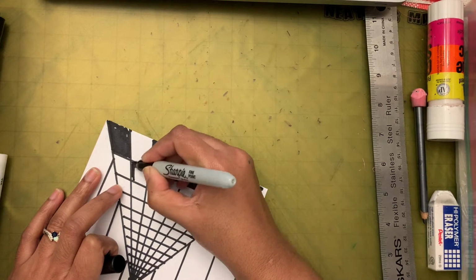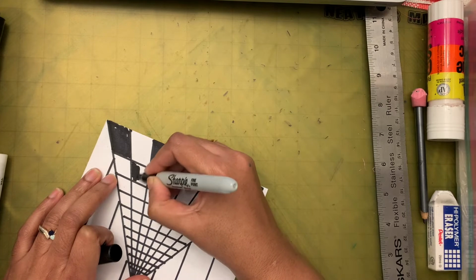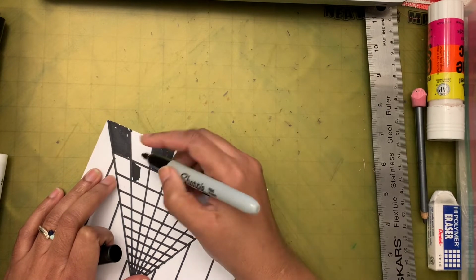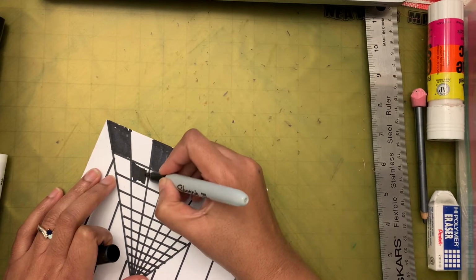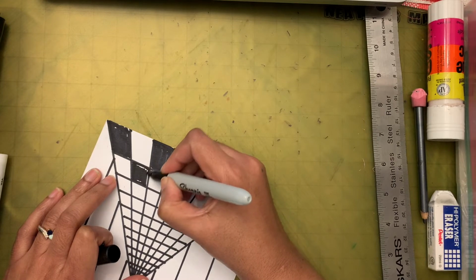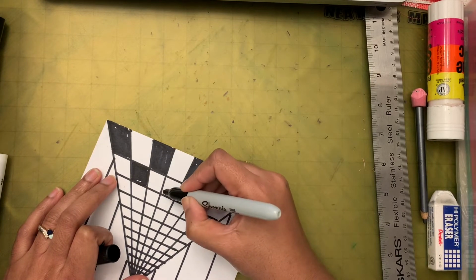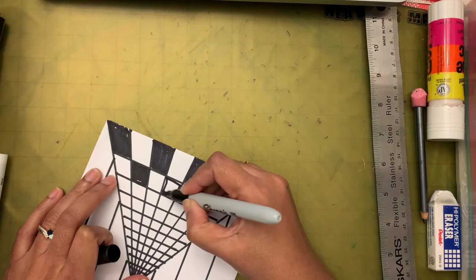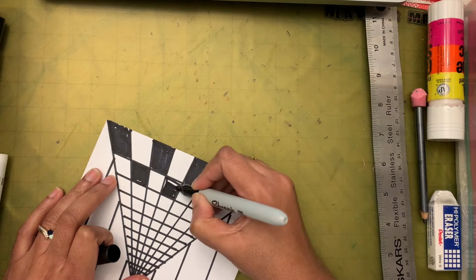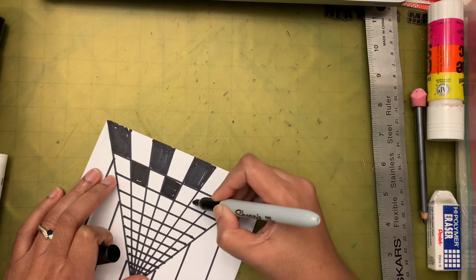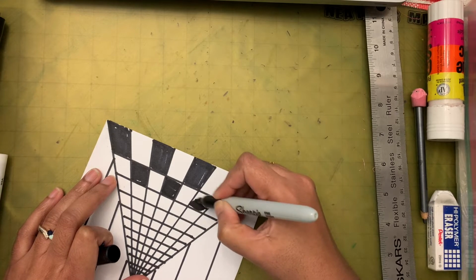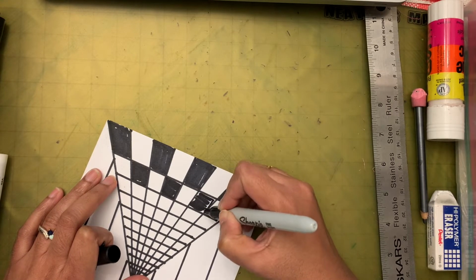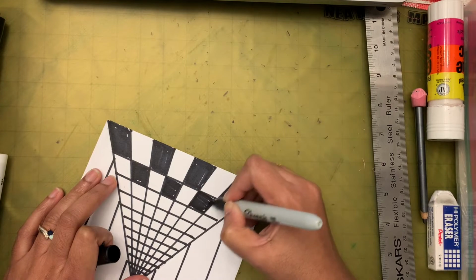So next, I'm going to skip the first one. Here I did the first one. The next row, the first one I'm skipping. This is going to take a few minutes to color in these checkerboards.